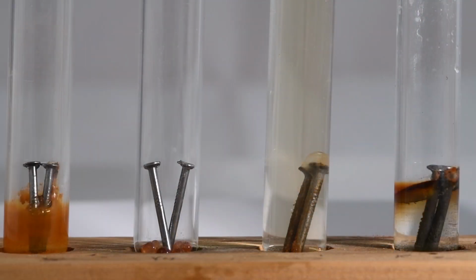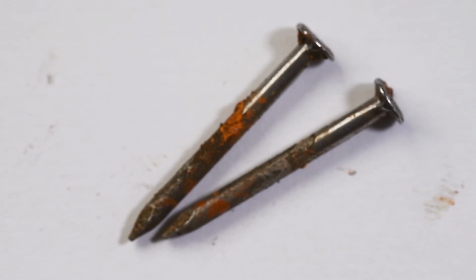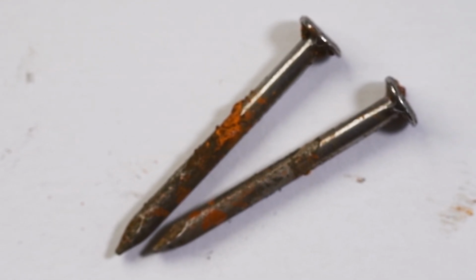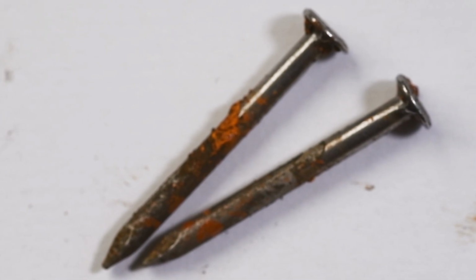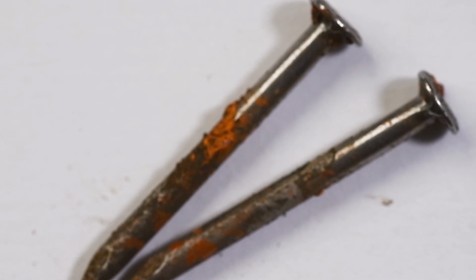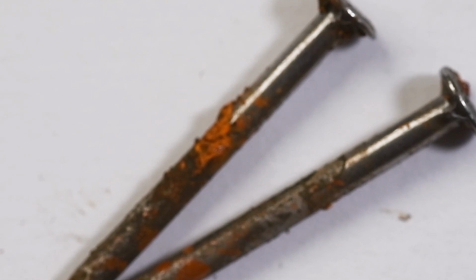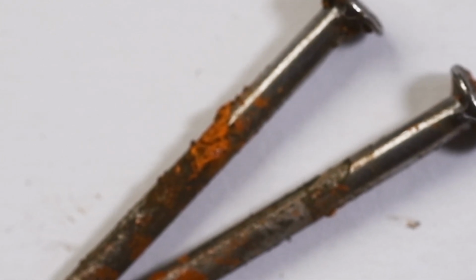Okay, so these nails have been rusting for the last couple of weeks, so what I'm going to do now is get them out and have a close inspection of them to see what's been going on. Firstly, here are the nails that have been in contact with both air and water, and you can see that over the last couple of weeks they've definitely become rusty. So we can definitely see that air and water are needed for the nails to rust.